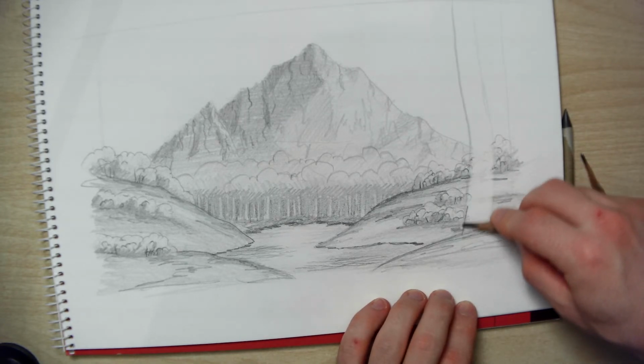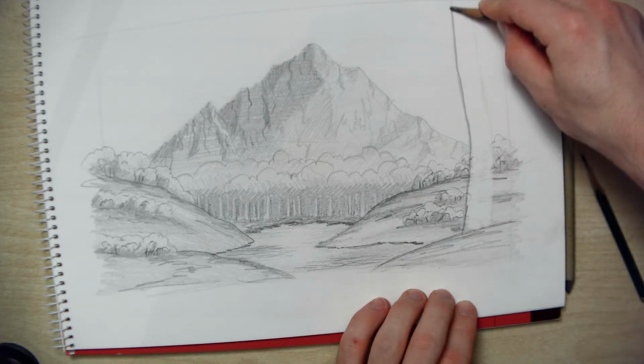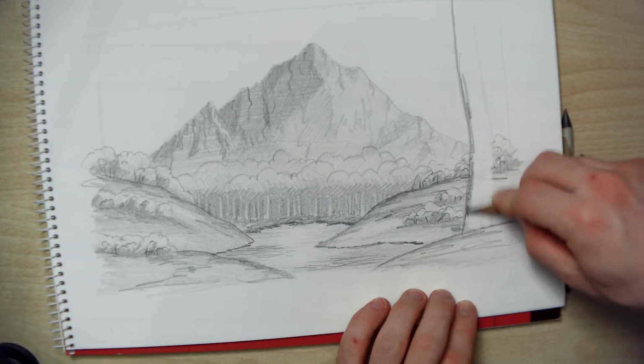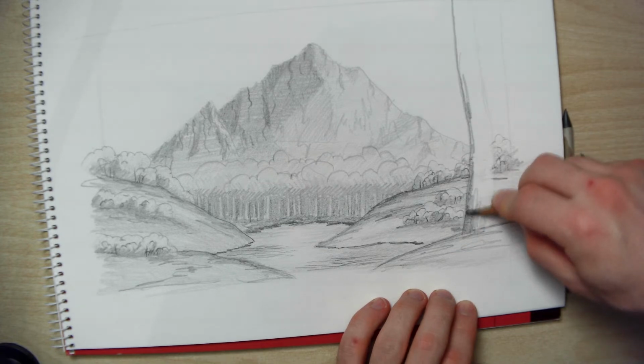Taking the 3B pencil, I go along the shadow side right here, and then extend the shadow side into the middle of the tree.